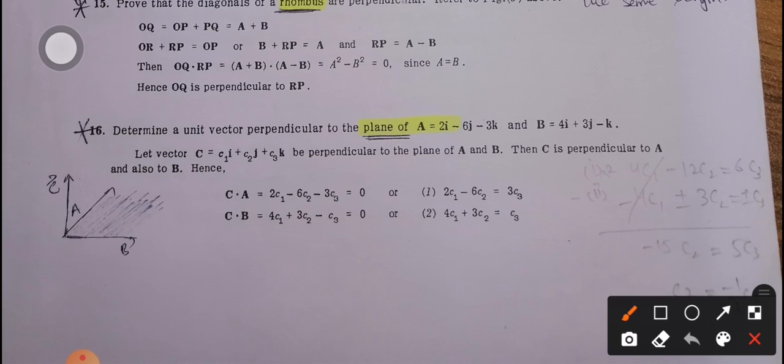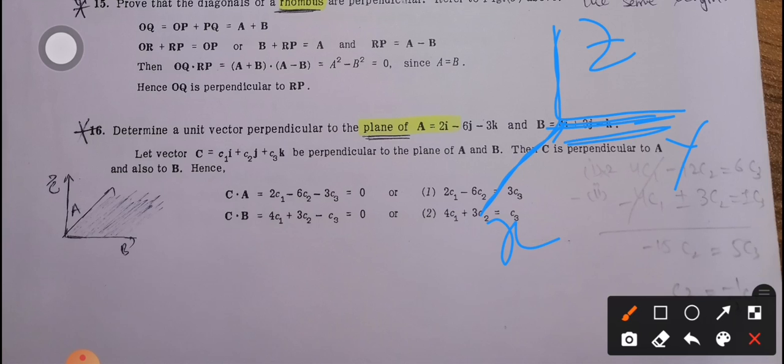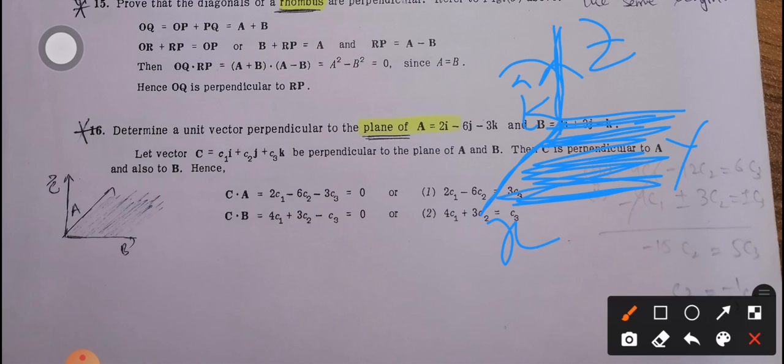Before solving this question, just understand this: let's suppose this is the coordinate system x, y and z, this is the x-axis, y-axis and z-axis. So if this is the x-axis and y-axis, then this one represents the xy plane, and the z-axis is perpendicular to this plane, or the unit vector along the z-axis will be perpendicular to this plane. And obviously if the unit vector k is perpendicular to the xy plane, it means it is perpendicular to the unit vector i as well as the unit vector j.